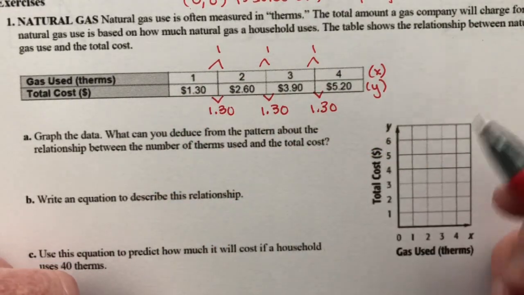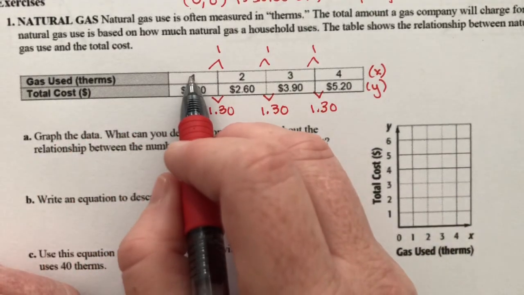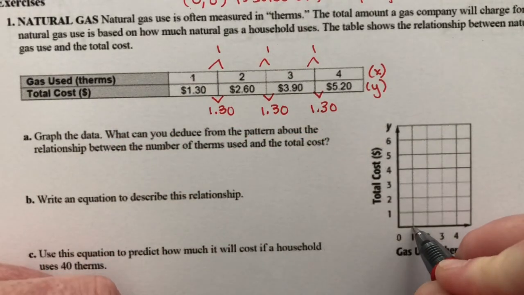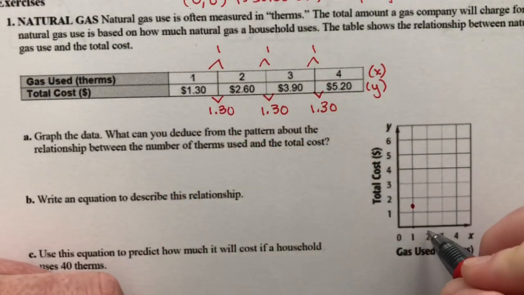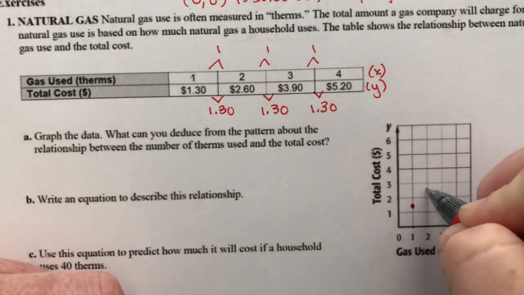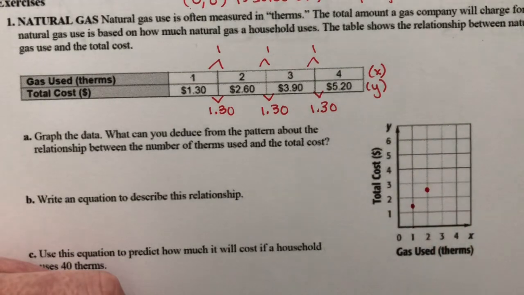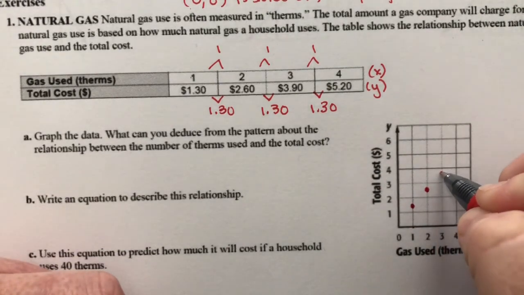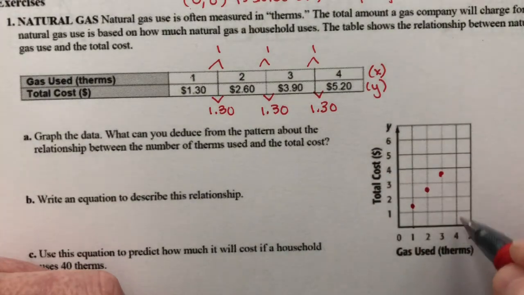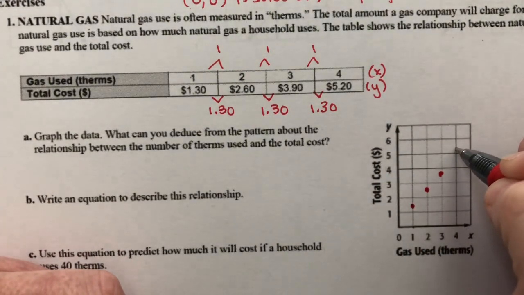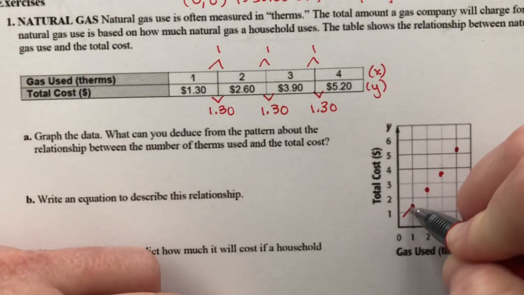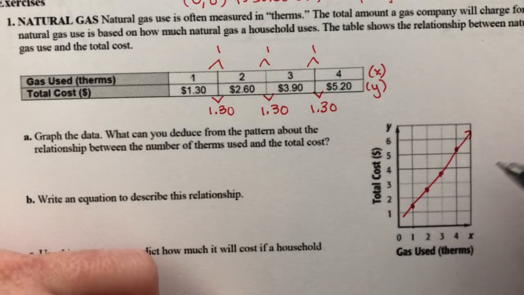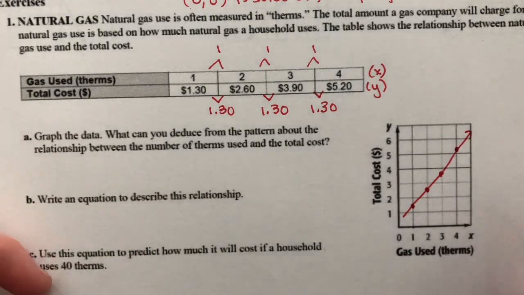So we're going to graph these. Therms used, when I use 1 therm, it costs me $1.30. So over 1, up right about here. 2 costs $2.60, over 2, up right about here. That's $2.60. 3 is $3.90, over 3, just under 4. And 4 is $5.20, so over 4, up $5.20. Right, so it's going to look something like that. It will be a linear equation because it's increasing at a constant rate, although my line doesn't look perfectly straight.